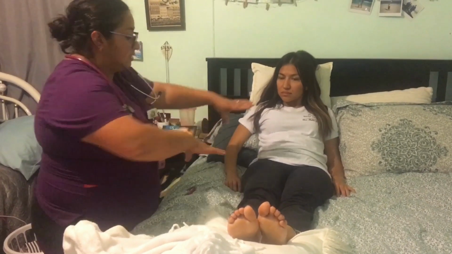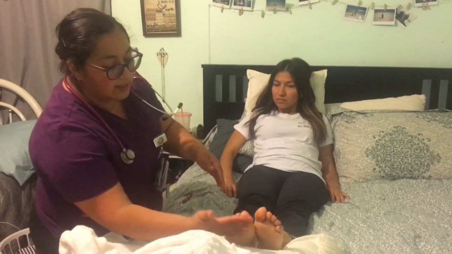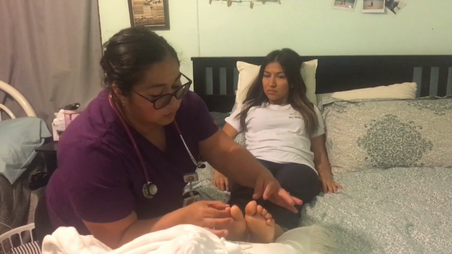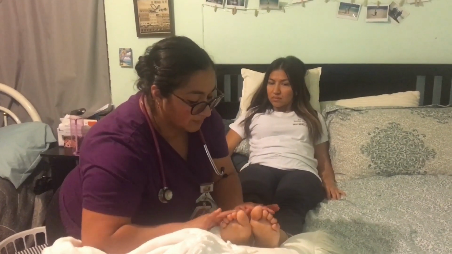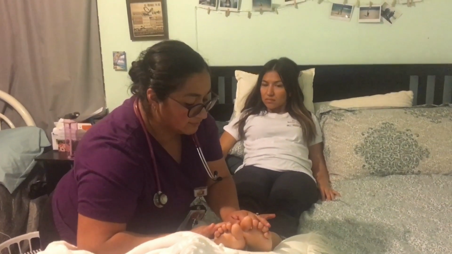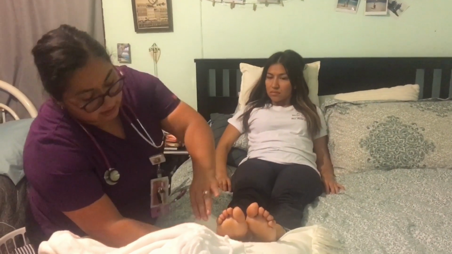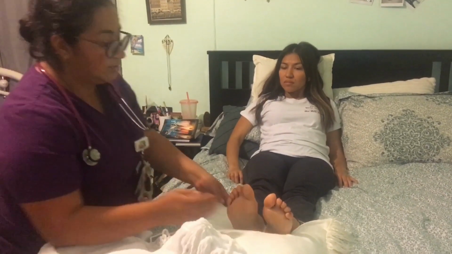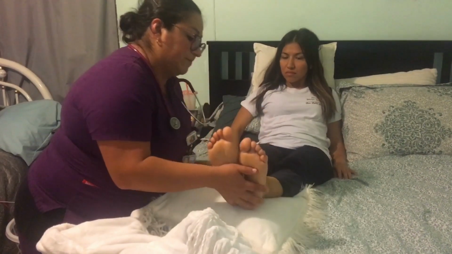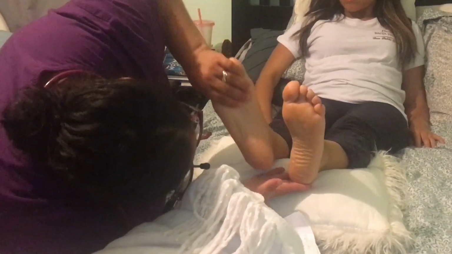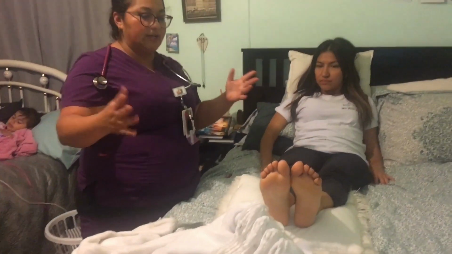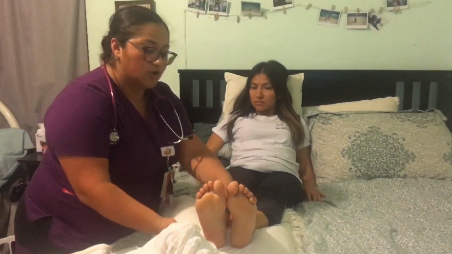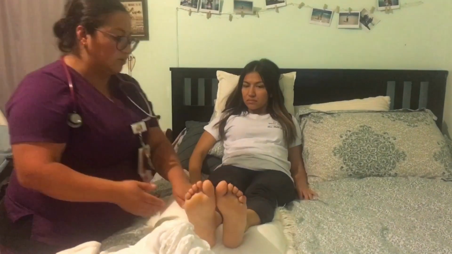The next thing we do is I assess her skin at this moment. I'm also going to check her pedal pulses. So I check her pedal pulses. Very good. She has good pedal pulses, and patients with spinal cord injury are usually very prone to wounds on their heels. So I will make sure to educate her or ask about her knowledge regarding turning and making sure that her heels are always elevated to prevent a wound.